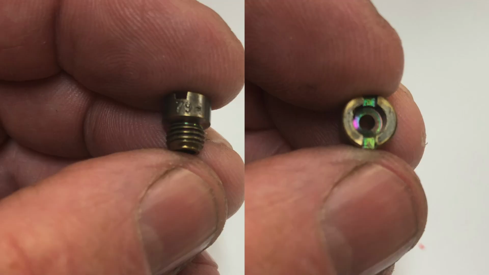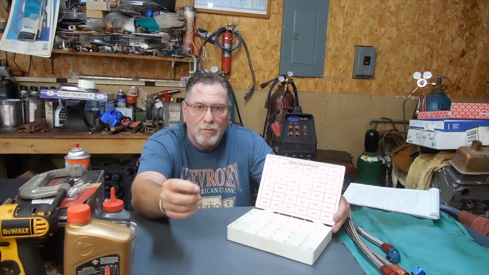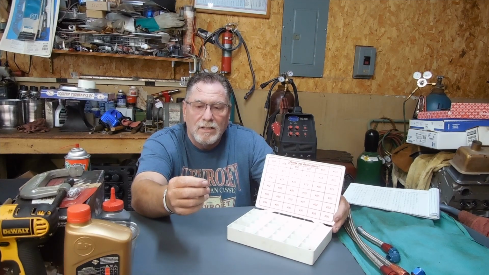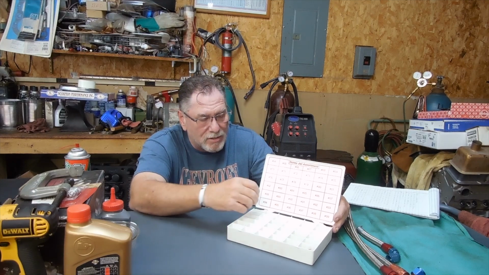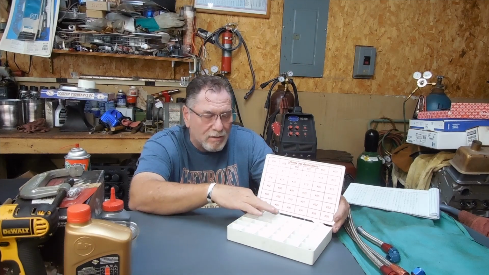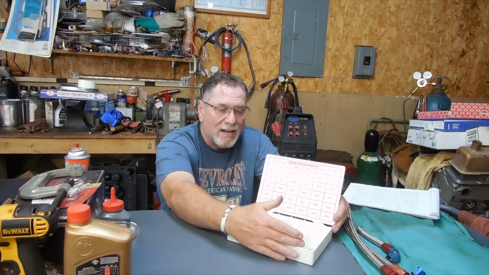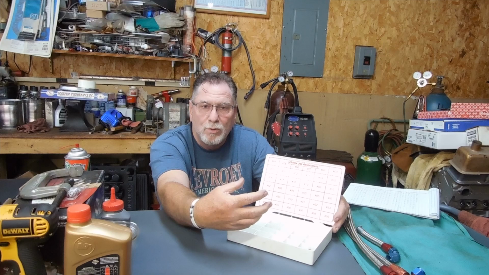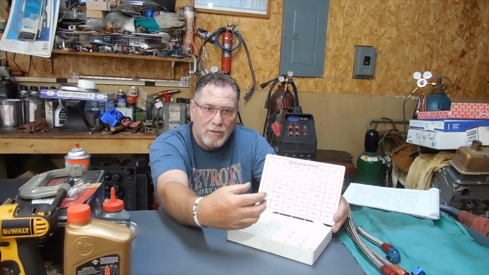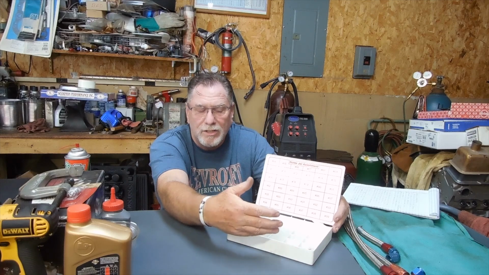But the diameter of the hole is basically what I'm referencing, the volume that will flow through the hole in the jet. So we would start out with a very lean reading with, say, a 64 versus a 99 up here, which has a much larger hole in it, which would allow much more fuel to enter into the throat of the carburetor to be mixed with air, and it would be a much richer condition.